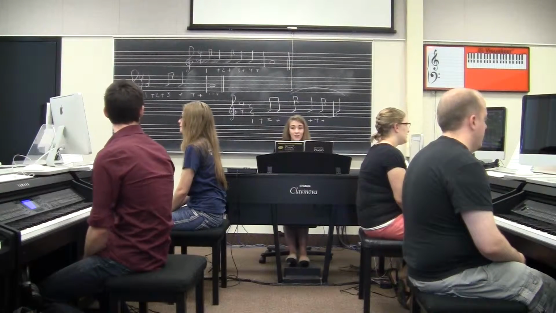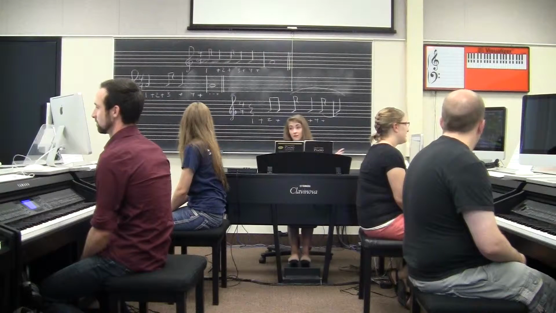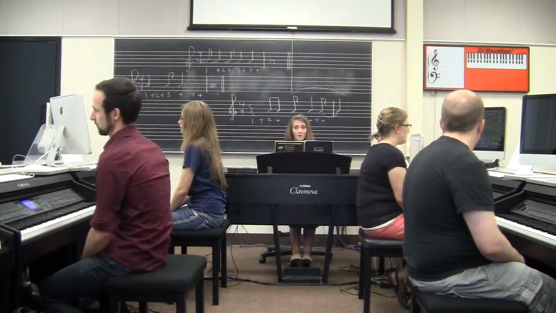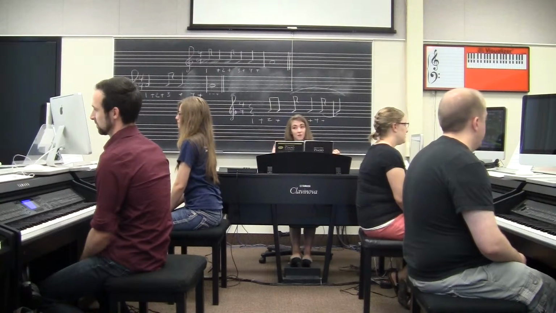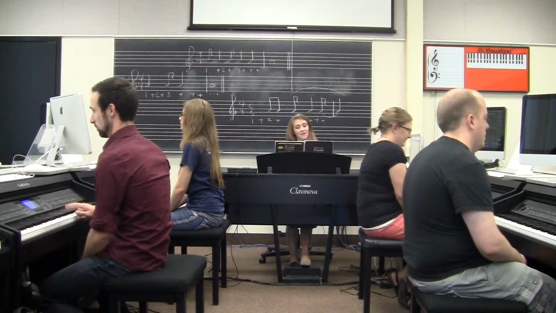This is actually a 4-part ensemble. You can play it with just 2 people, or even just 1 person if you're really good, but you have to be able to do all the different parts. So we're going to do it with 4 different people, so each of you will have a line at the end of our little session here.